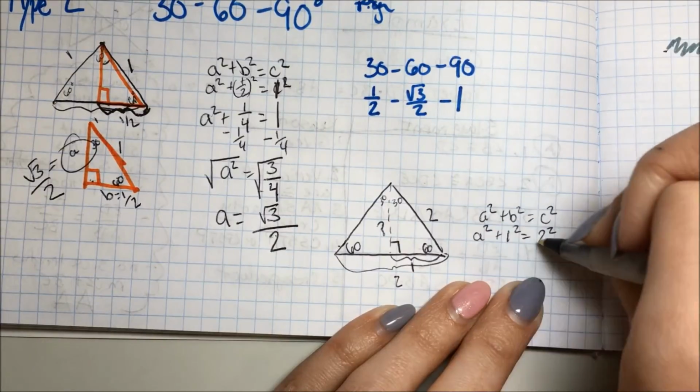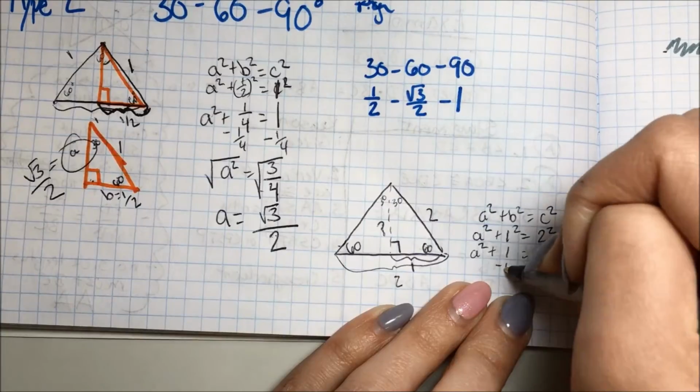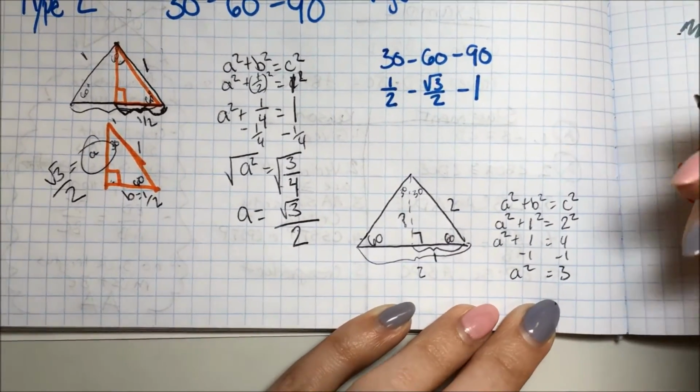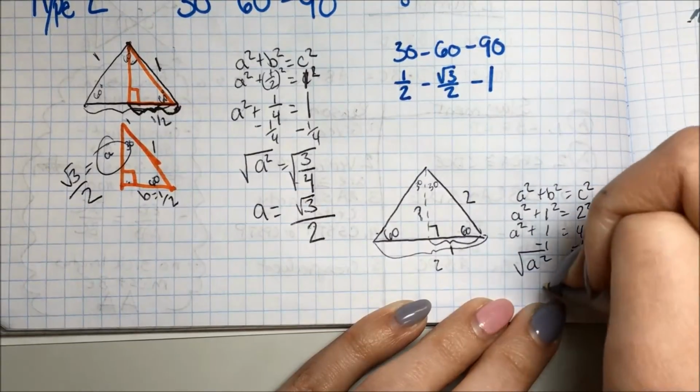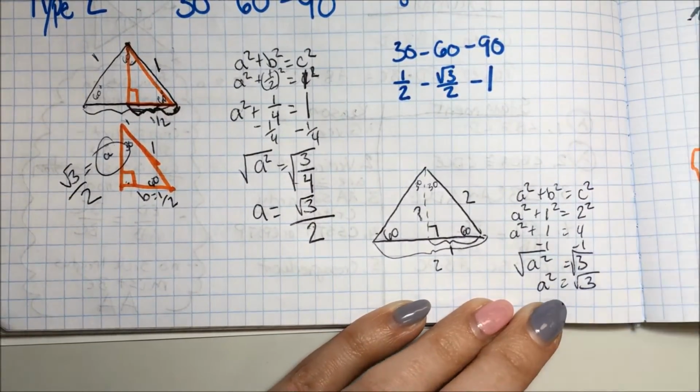So 1 squared is 1. 2 squared is 4. Subtract 1 from both sides. A squared is 3. So I take the square root. Oh, this is very nice. A is just radical 3, and I can't simplify that any further.